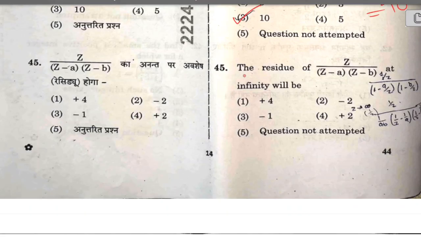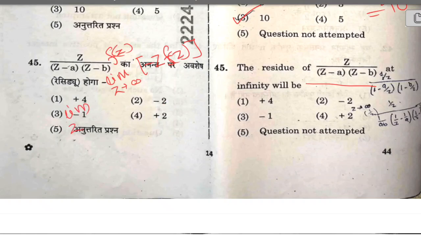Question number 45. The residue of this given function at infinity will be. So you should remember, for any complex function f of z, the residue at infinity will be minus z f of z. Okay, so for this given expression, the residue at infinity will be minus z divided by (z minus a) into (z minus b).